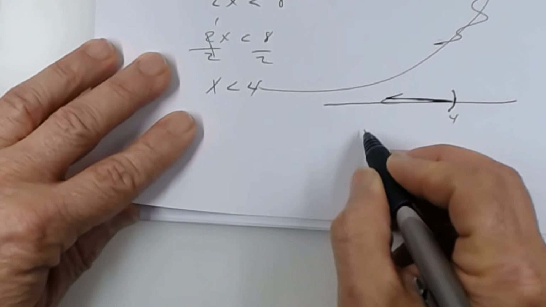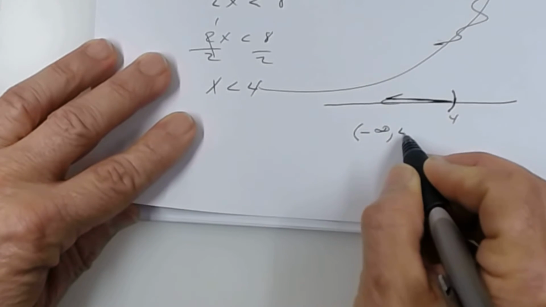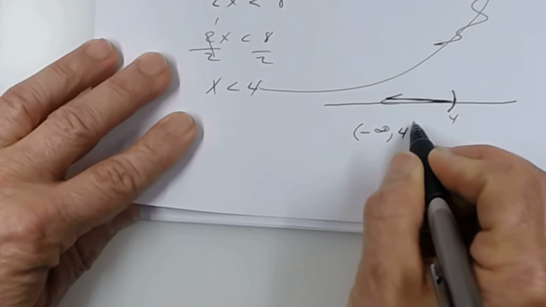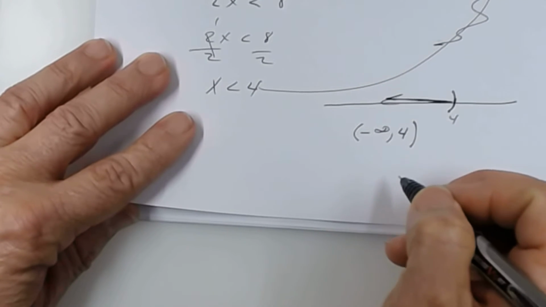And what will be your interval notation? Parentheses, negative infinity, comma, 4, parentheses. Just tell me parentheses. Don't say curve. Just tell me parentheses.